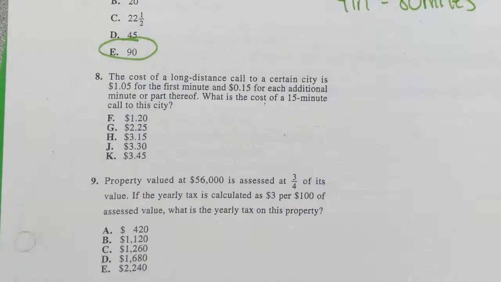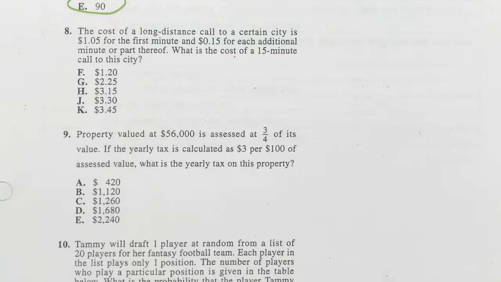All right, here we go. Look at number 8. Okay, look, guys, this is a real life problem right here. It's not really real life for most of you anymore, but it used to be. So you're gonna have a long distance call, and they're gonna charge you $1.05 for the first minute, and they're gonna charge you 15 cents for every minute after that. So what's the cost of a 15-minute call? How can I set that up?